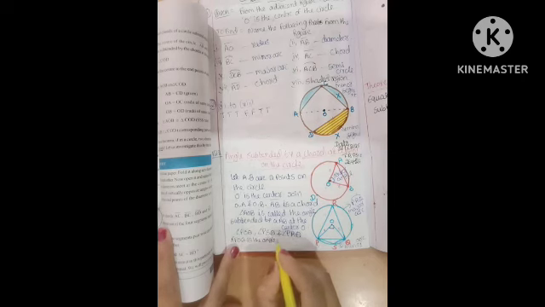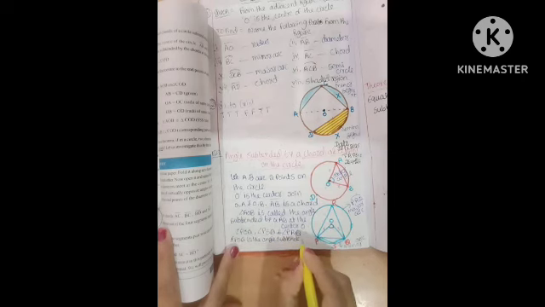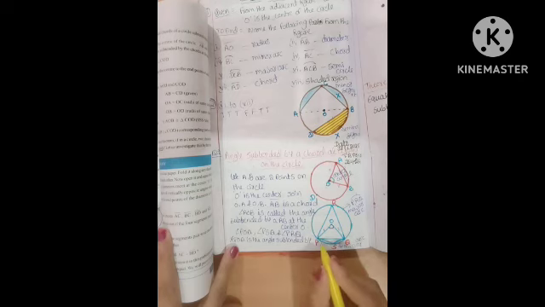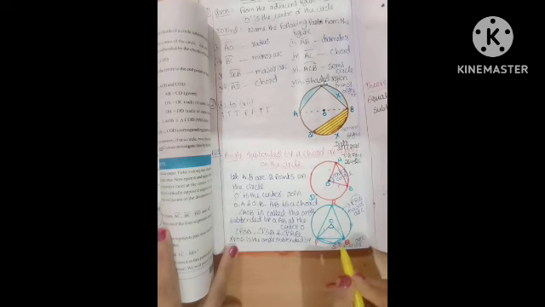Now the angle subtended by a chord. What is the chord? This triangle's common chord is this one. Below it, in the minor arc, there is also a small triangle, and that also has the common chord PQ. In the major arc there is also a triangle, and its chord is also the common chord.